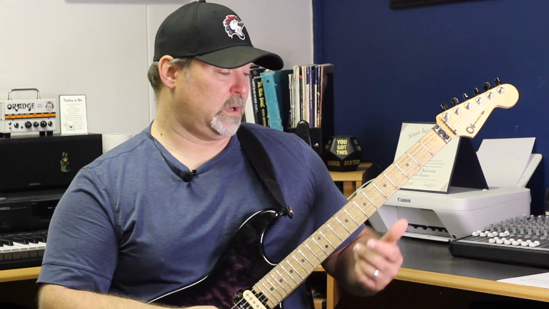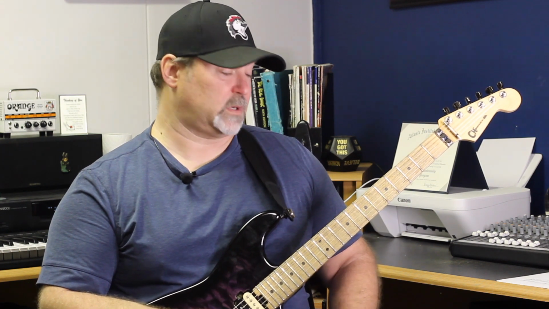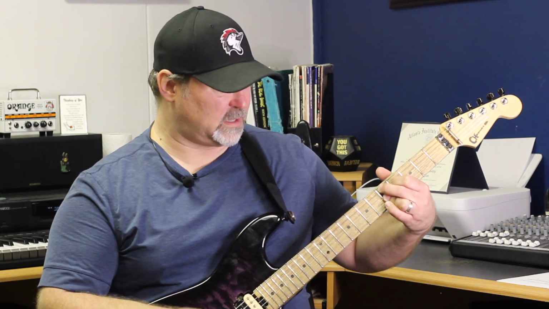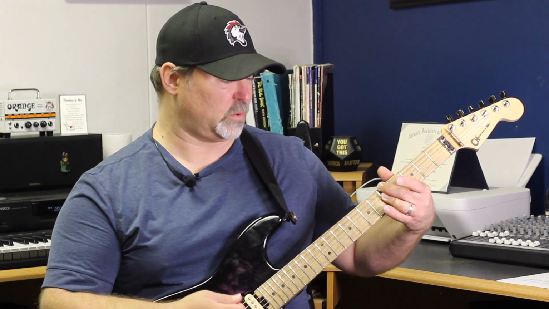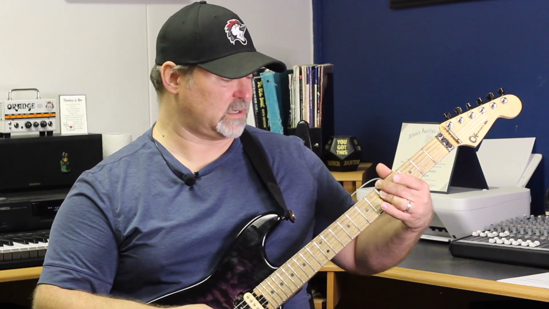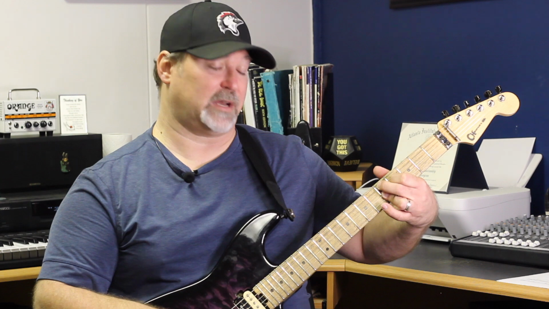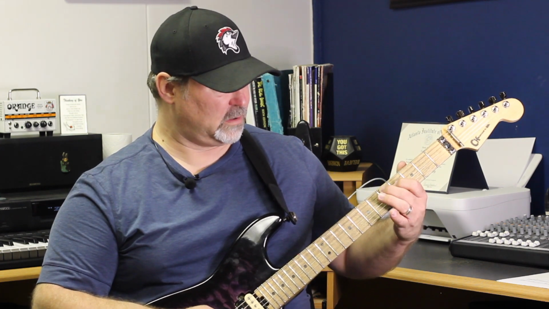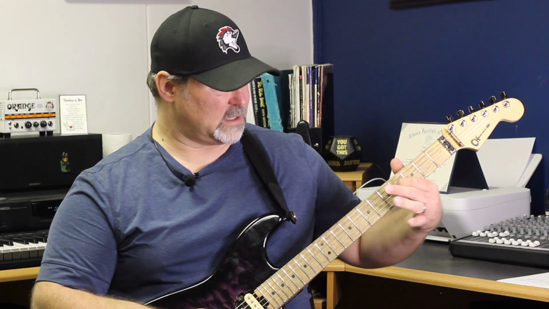Now, the chord vamp that goes along with this one is going to be an A minor 7 and a D dominant 9. Now the thing that's really interesting here, again, we know that the A minor 7 notes of the chord are in the A minor pentatonic scale. But when it gets to this D dominant 9, all the notes are in there except for the major 3rd of the D dominant 9. So this note right here.